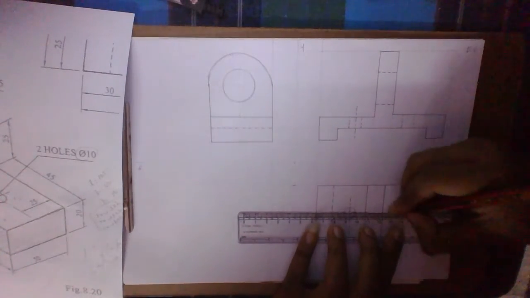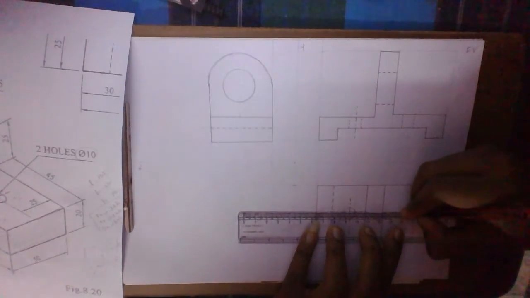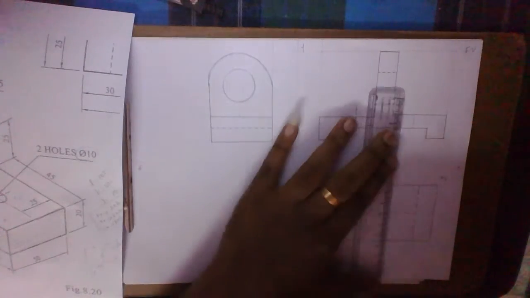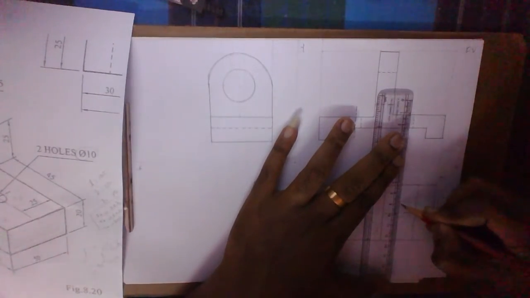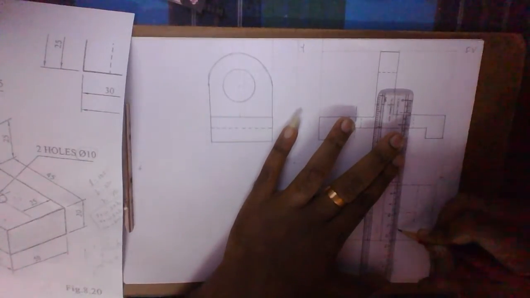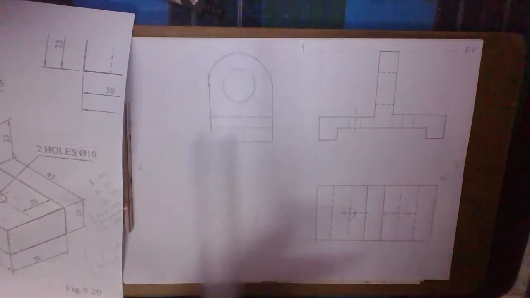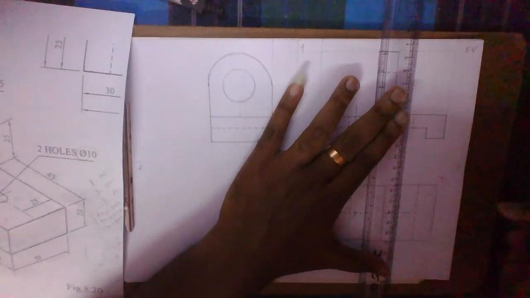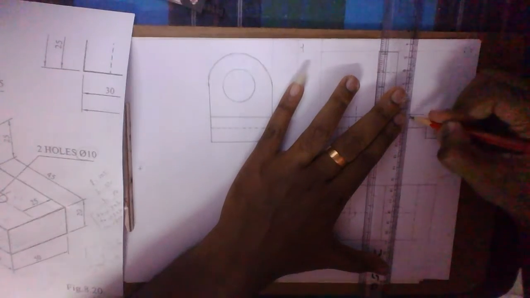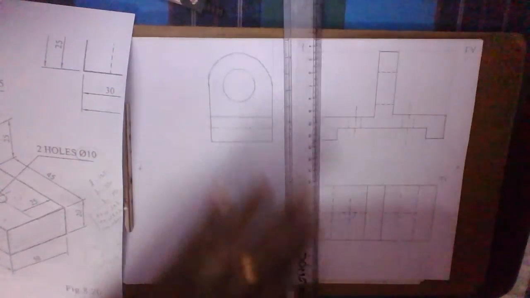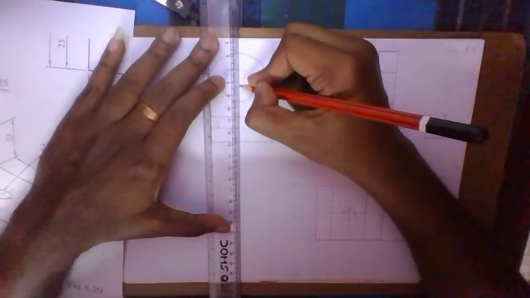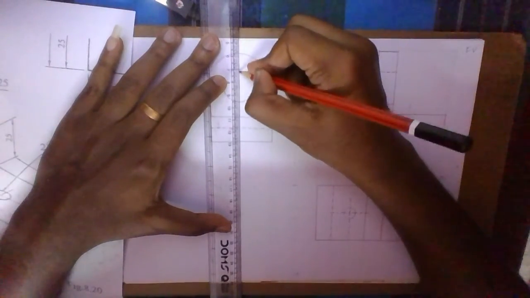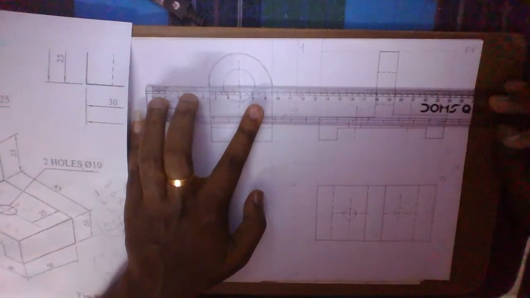Similarly here, we need to draw the long dash and short dash concept to note the center point. Right? Similarly, you will have the center point over here. Same here. Similarly, the same here.